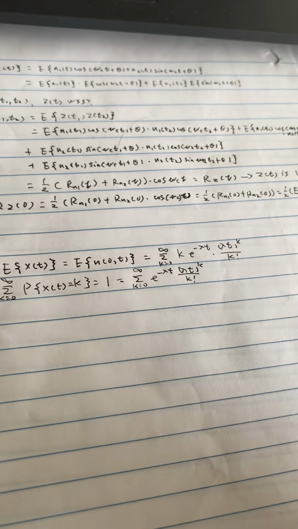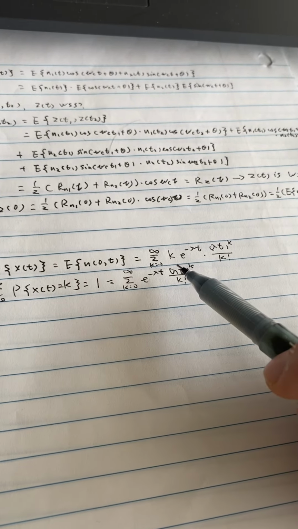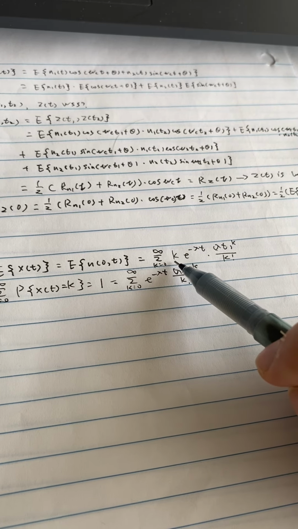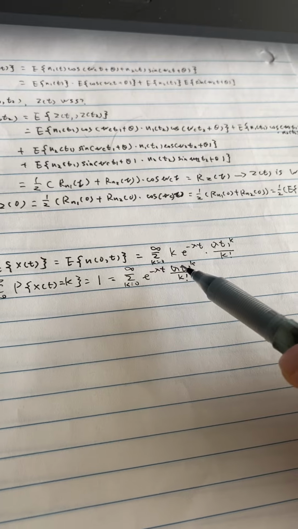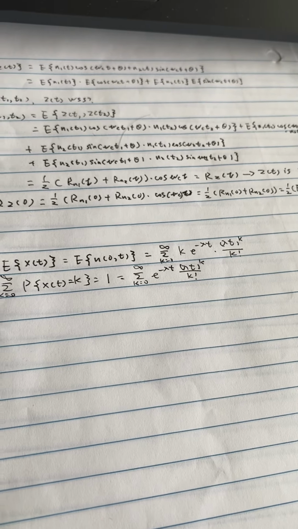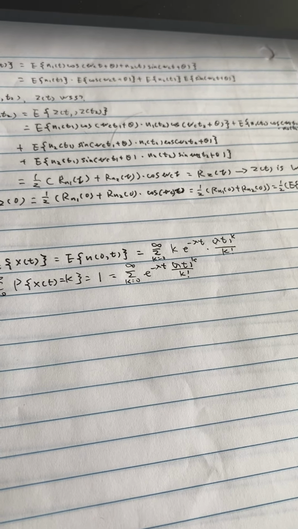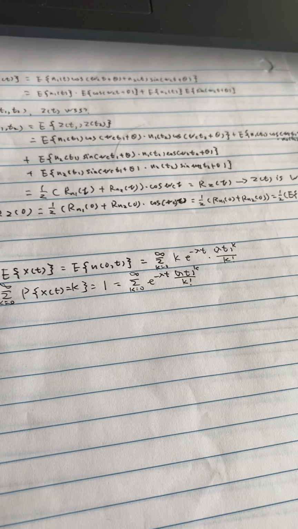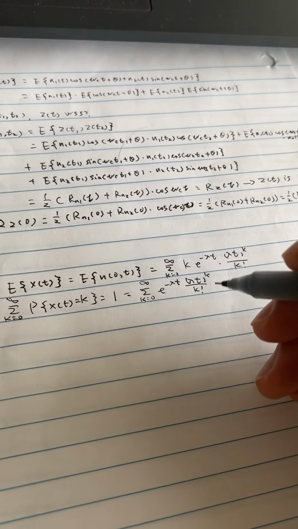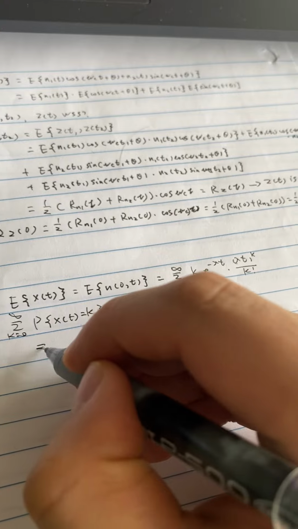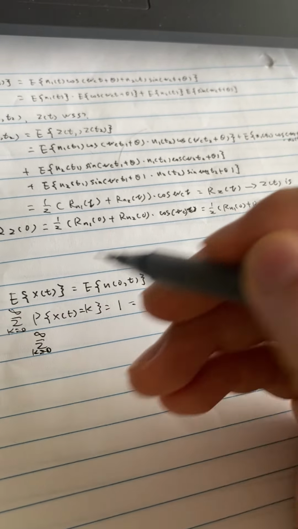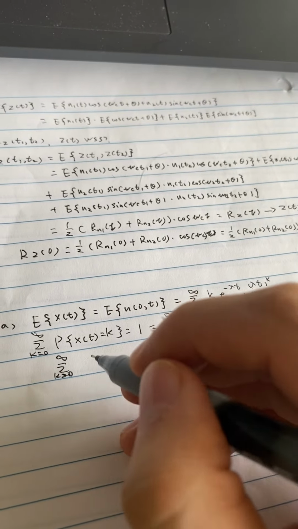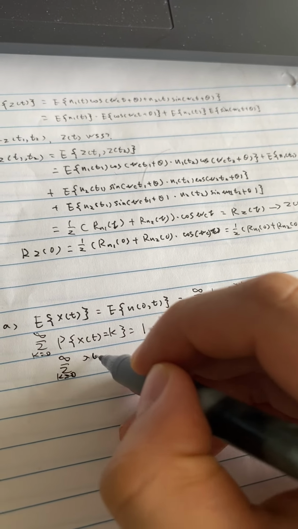So all we need to do is multiply the variable k into here. So we just use the integral method to deal with this problem.